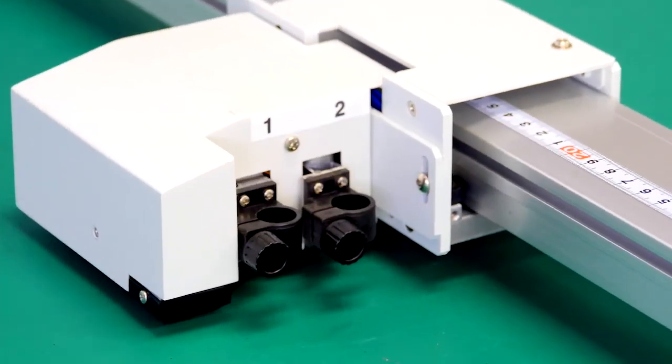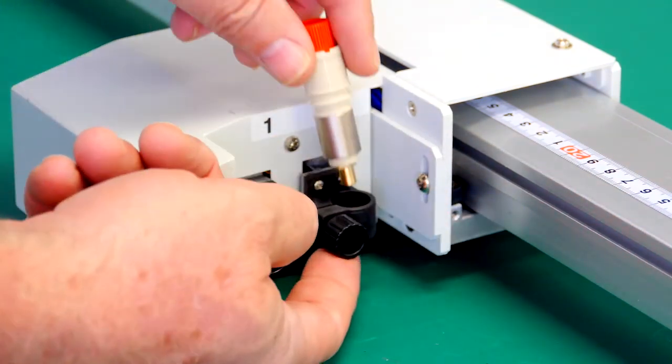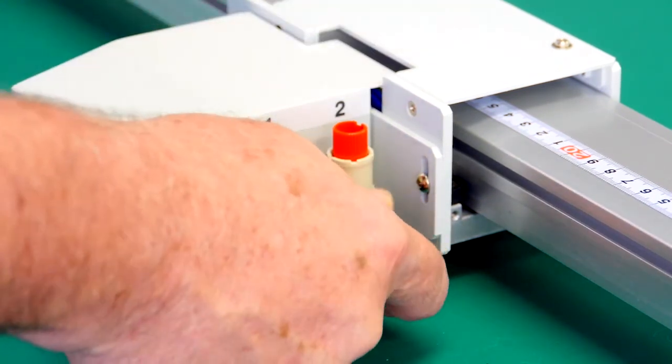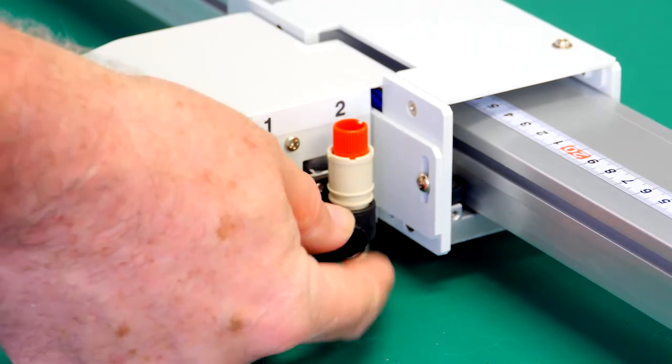Once the blade is extended properly, mount it onto the tool carriage. Loosen the tool carriage screw. Take the blade holder and insert it onto the tool holder mount, and then tighten the tool carriage screw.